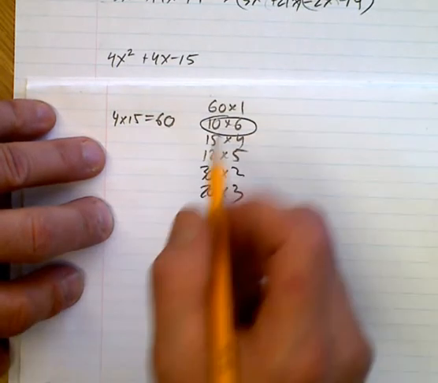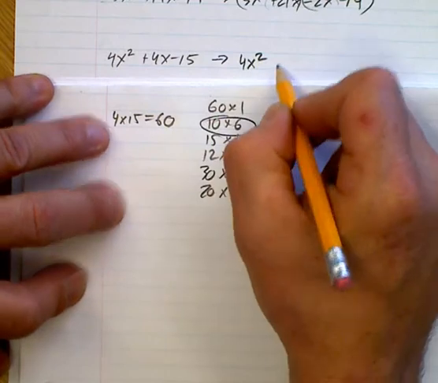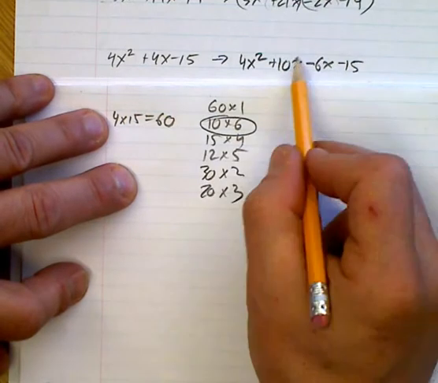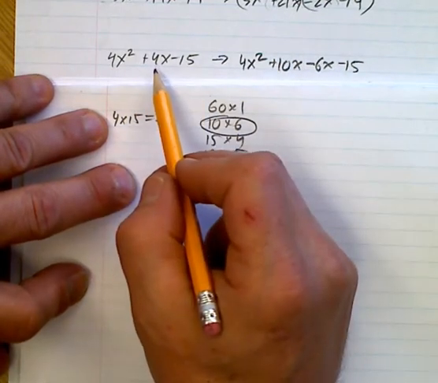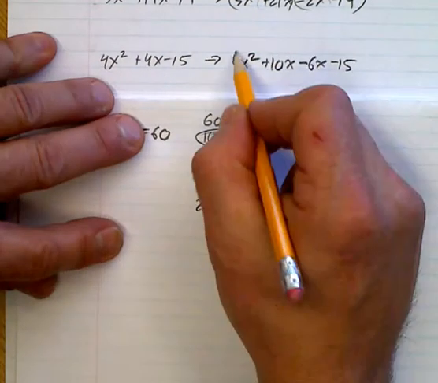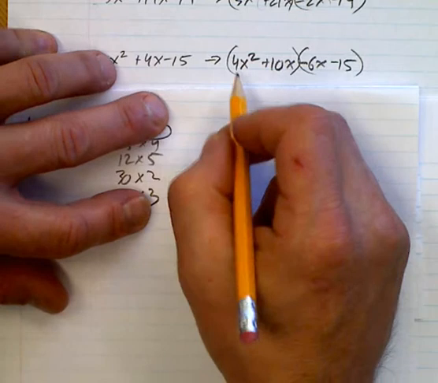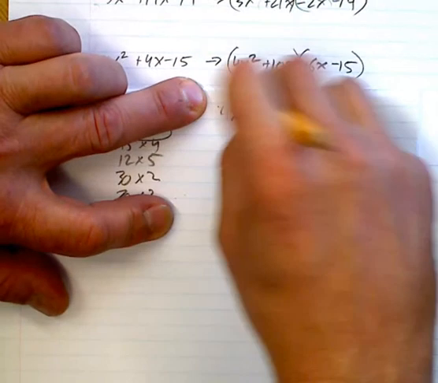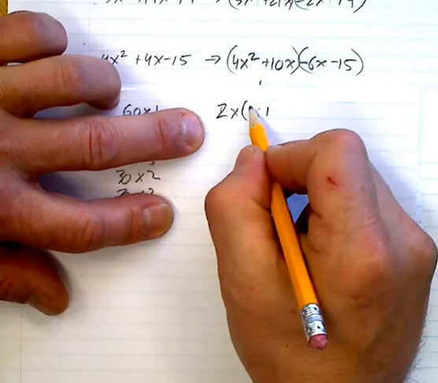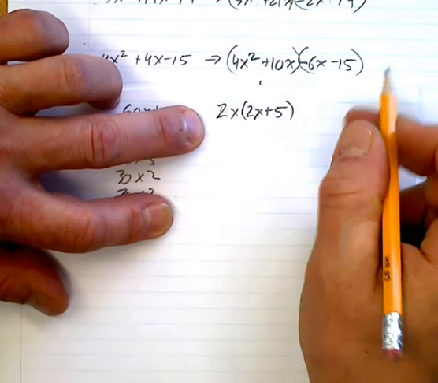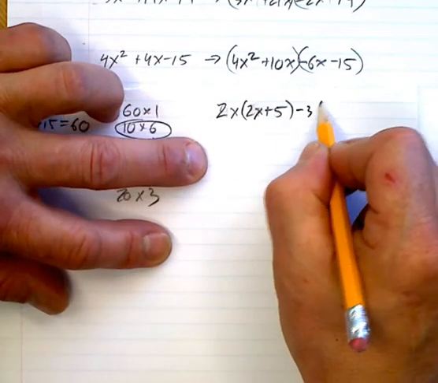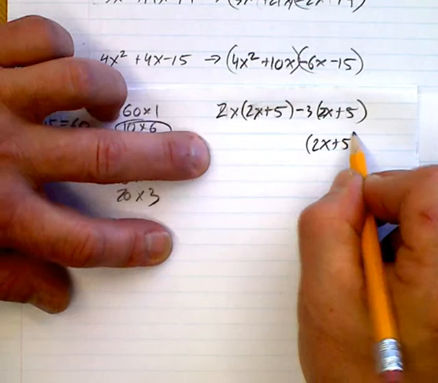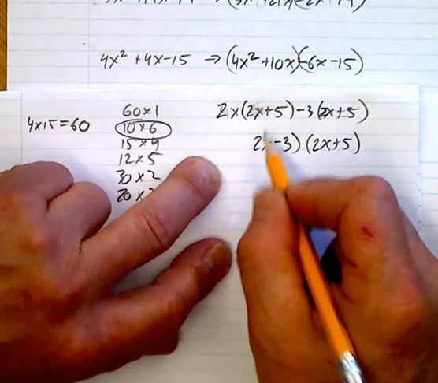And you can get a plus 4 by saying plus 10x minus 6x, right? And then minus 15 at the end. So this here is that decomposed or broken down, okay? And then we group them together again. And this one, you can take out a 2x, you're left with 2x plus 5. And this one, you take out a negative 3, and you're left with 2x plus 5. So 2x plus 5 is one of your factors, and 2x minus 3 is the other.